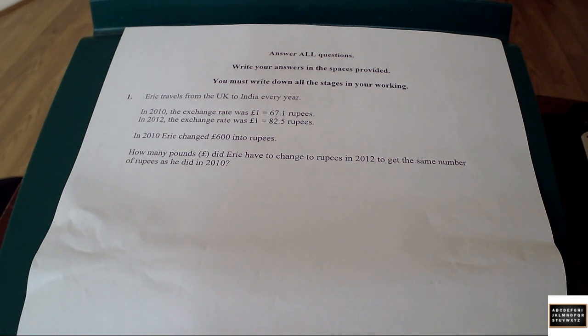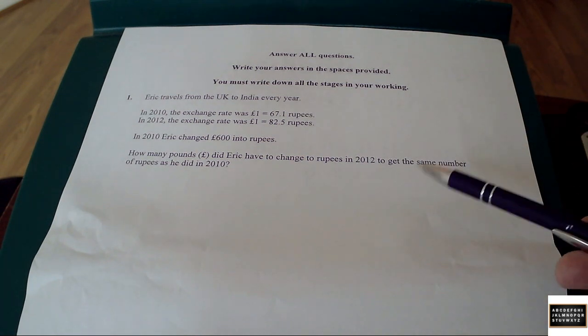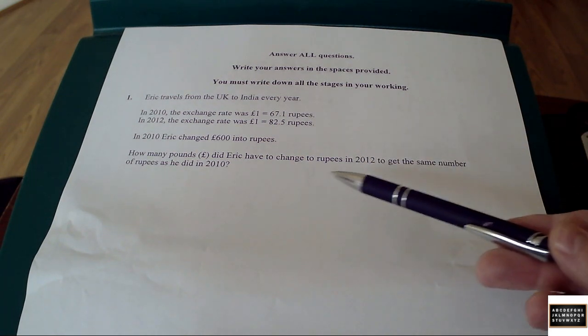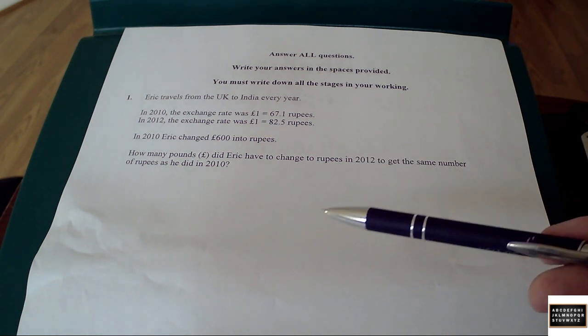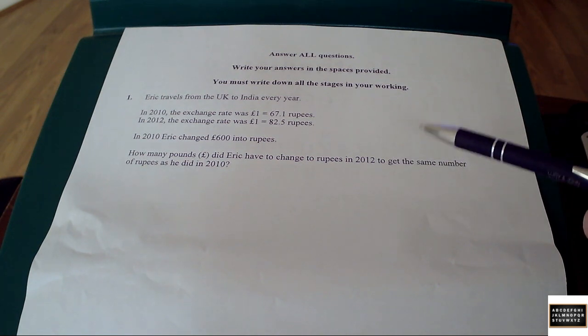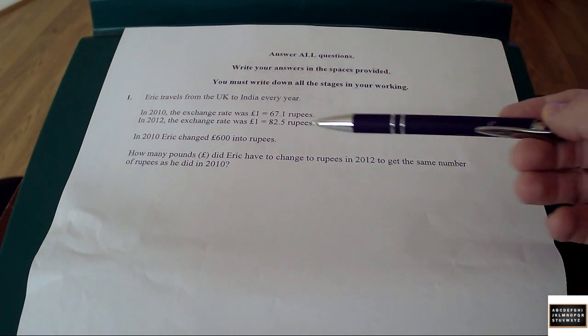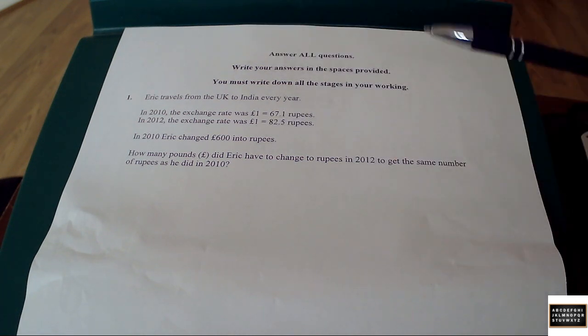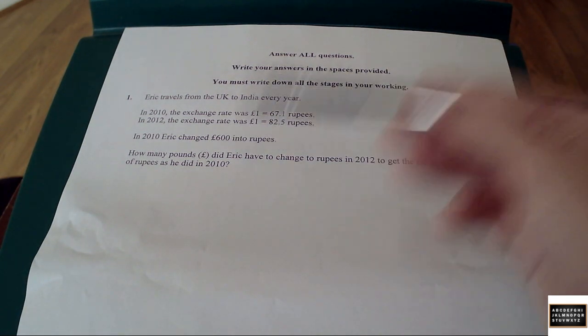This is number one. So you can see here it's talking about currency and exchange rates. Talking about this guy that has £600 and you're having to change it into rupees, and it's asking you to understand how much you would need to change in 2012 to match what you did in 2010. Now you can see that the pound has strengthened between 2010 and 2012. You are getting slightly more rupees for your pound, so you're expecting that it will be something cheaper than the £600 that you paid out originally.